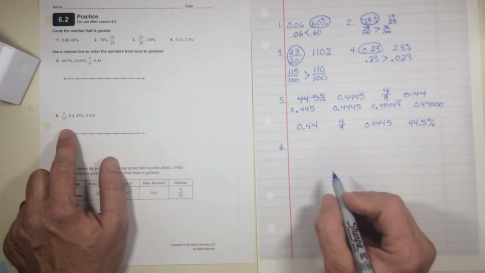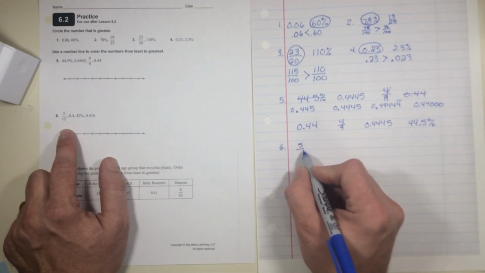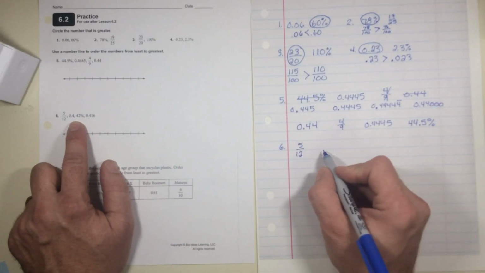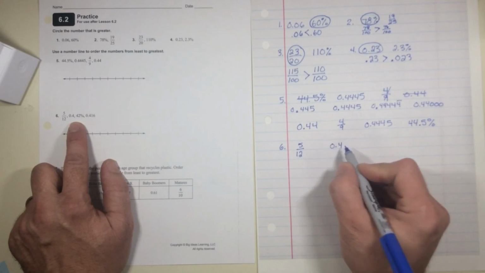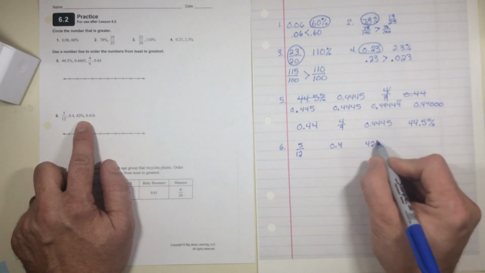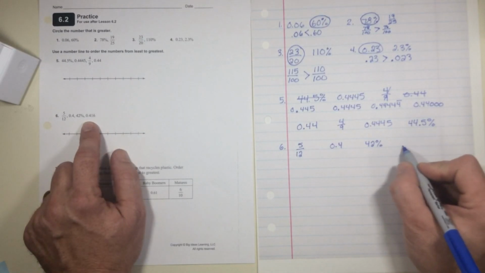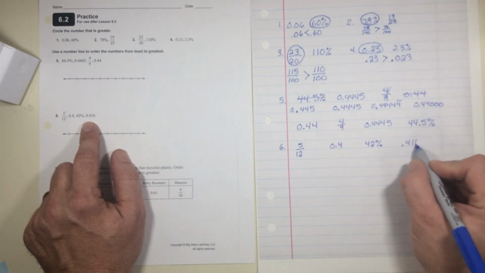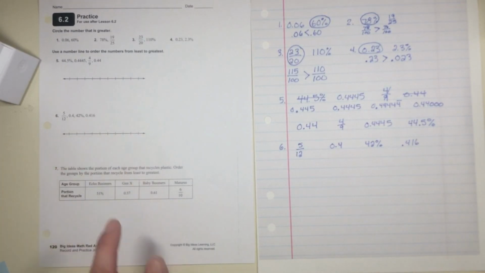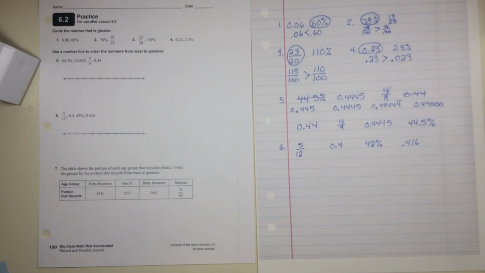Number 6, same kind of a problem. 5 over 12, 0.4, 42%, 0.416. So taking them all to decimal again, because that's the way I like to do it. I think that's the easiest way.